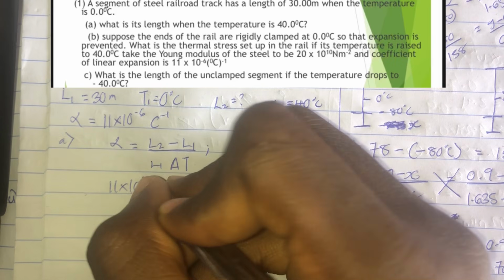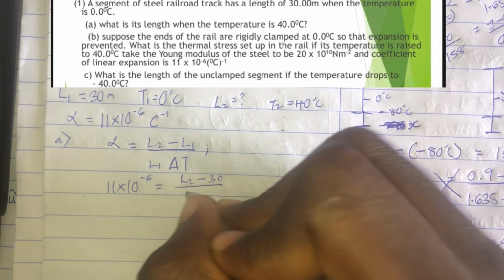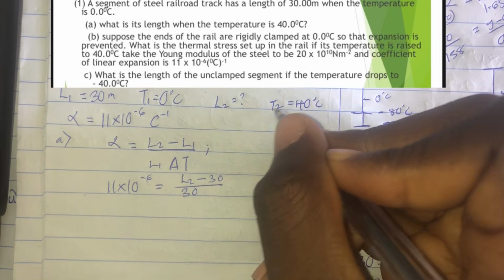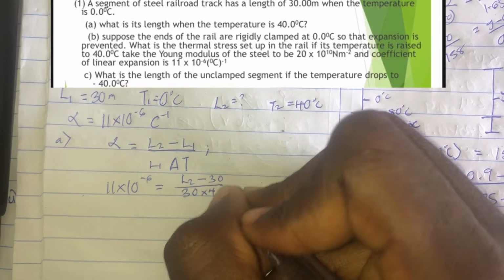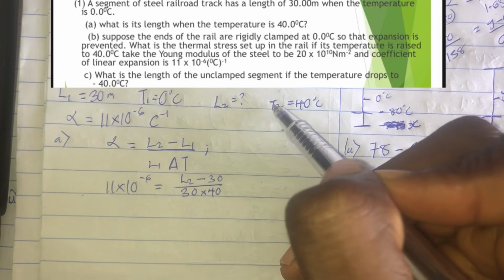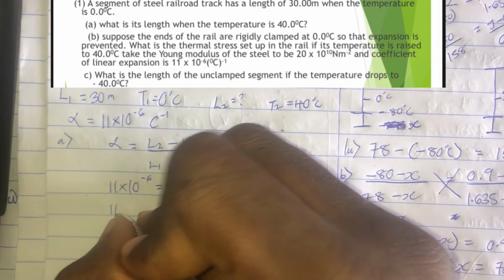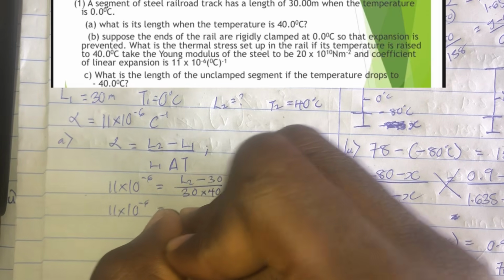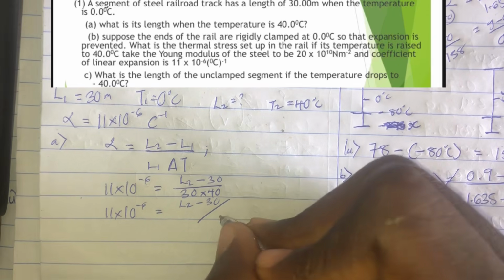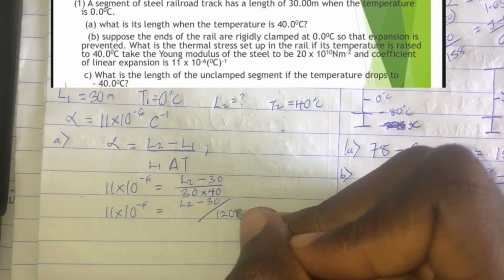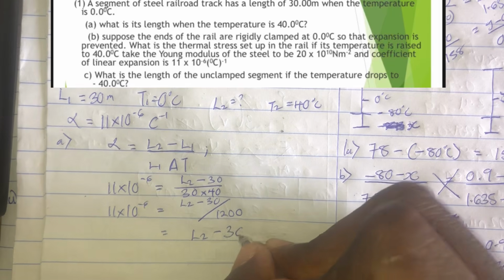11 times 10 raised to the power minus 6 is equal to L2 minus 30 over 30, that's our L1. And our change in temperature will be 40 minus 0, that will be 40. The change in temperature is just the final temperature minus initial temperature. That's going to give 11 times 10 raised to the power minus 6 equal to L2 minus 30 over 30 times 40 is 1200. So you can see L2 minus 30.